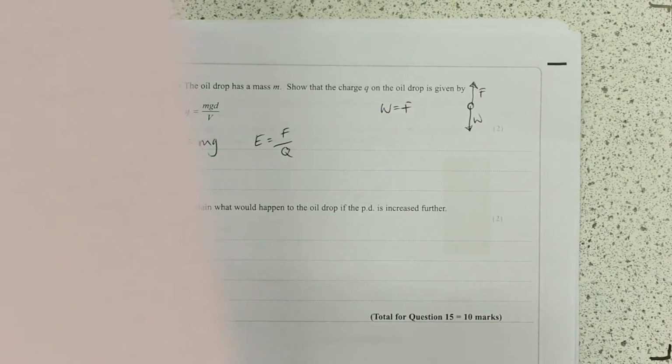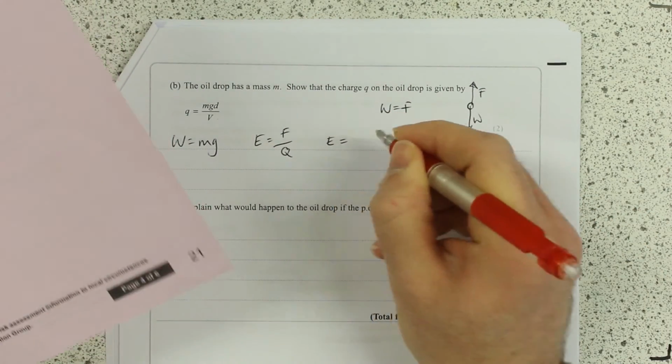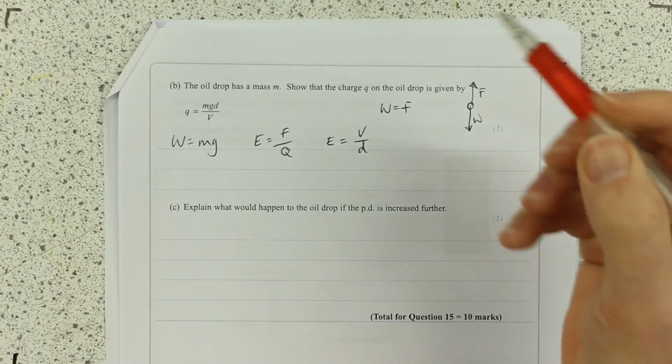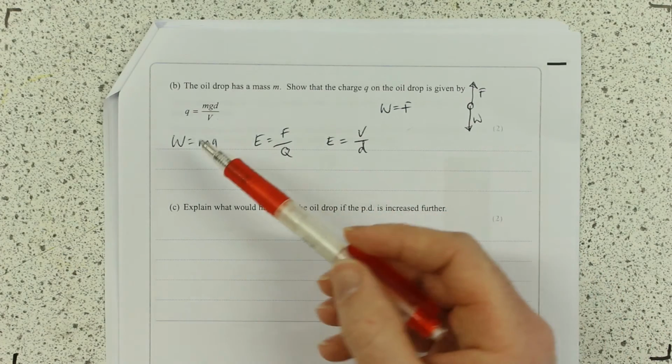Okay, and then lastly, well, what is that E? What does E represent? It is V over d, the potential difference divided by the plate separation. So now I hope you can kind of see where these bits are going to come from.